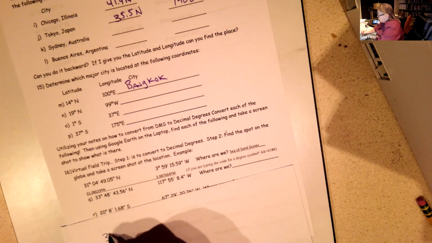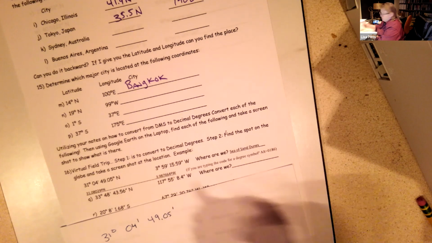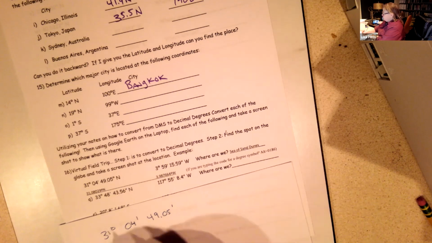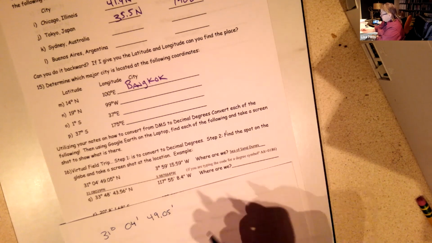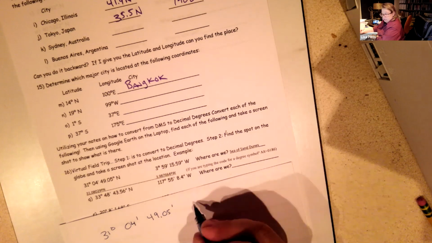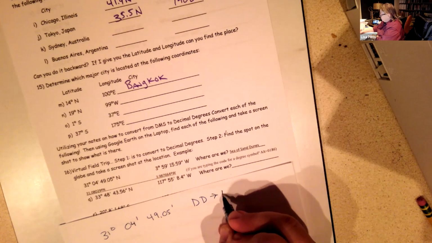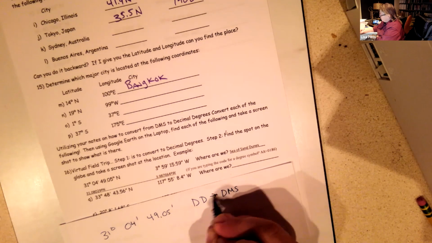So 31 degrees, 4 minutes, and 49.05 seconds. So 31, that whole number, you're going to take. Here, let me just give you the formula: degrees, minutes, seconds to decimal degrees, sorry.